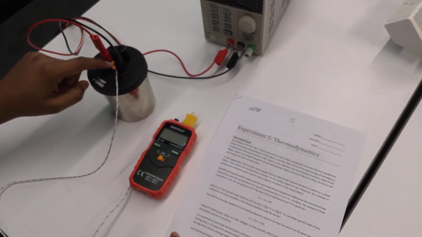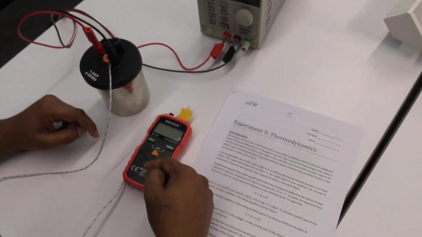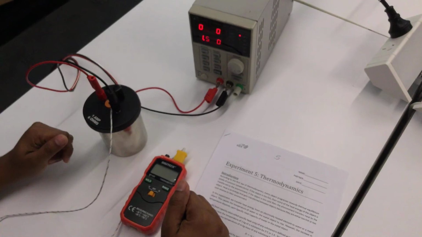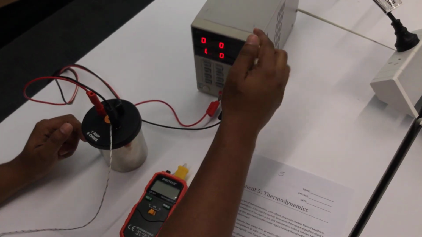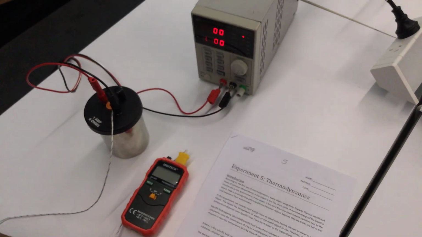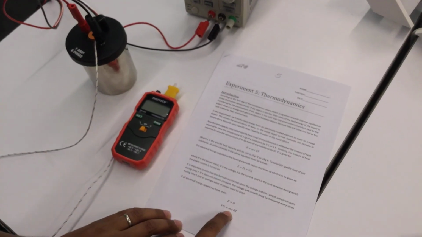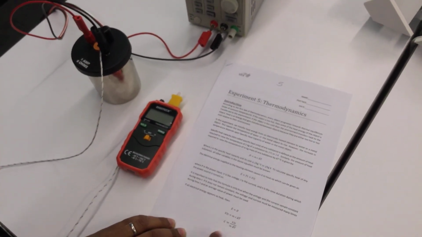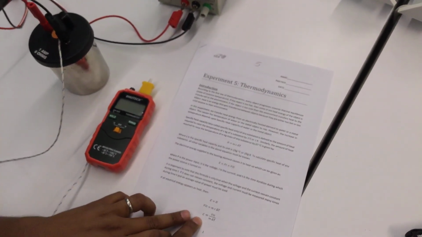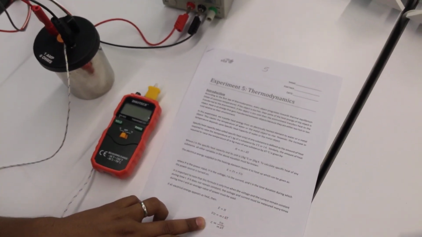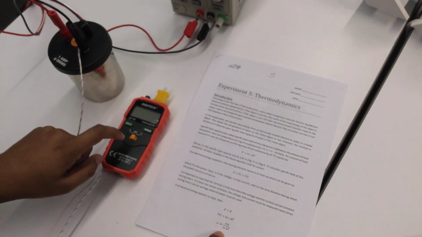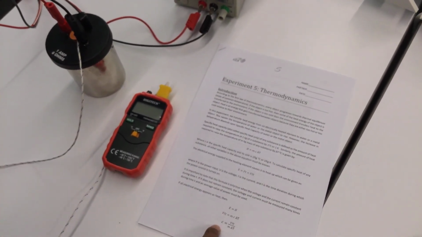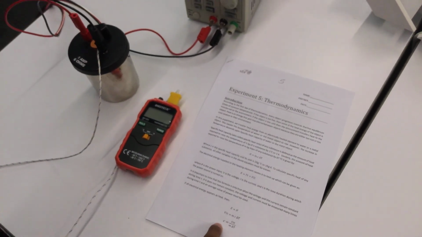We record the temperature every 30 seconds or every minute using this thermometer, and then we can find out the energy supplied by this, which is equal to the energy received by the water, and then reorganize this formula. We get C, and then we know IVT, we know the mass of water. We can find out the temperature rise with the thermometer. And then finally we can find out the specific heat capacity of water.